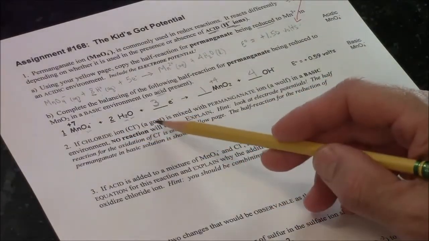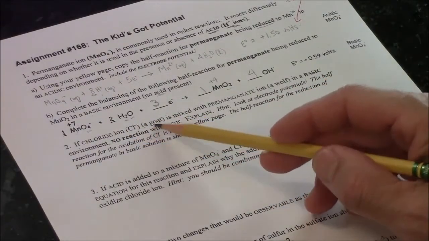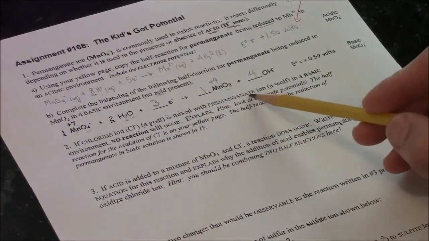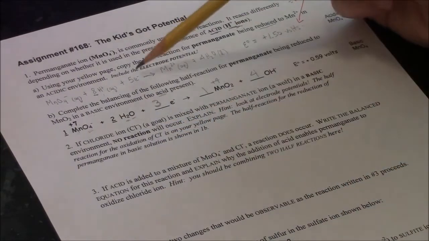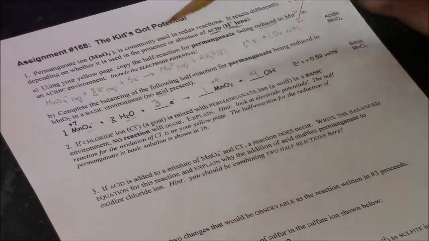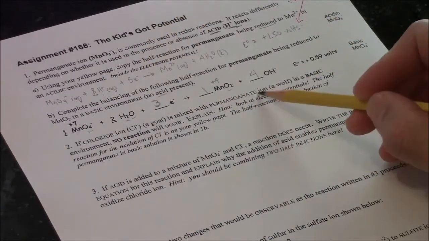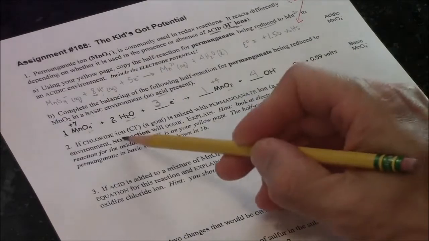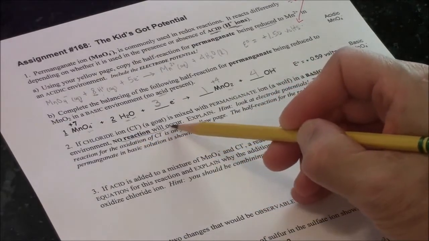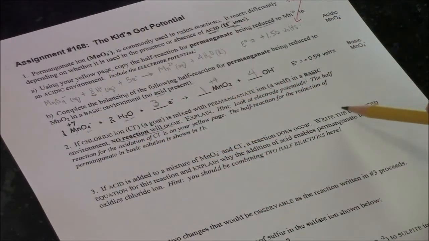Chloride ion, it says, is a goat, meaning it can provide electrons. Mixed with permanganate ions is a wolf. You've seen it here. Permanganate ion takes electrons. If mixed in a basic environment, no reaction will occur. So here's a perfect example of what I was suggesting earlier.